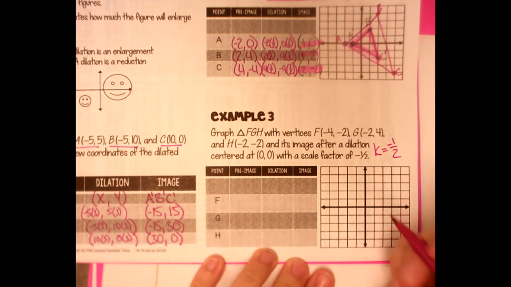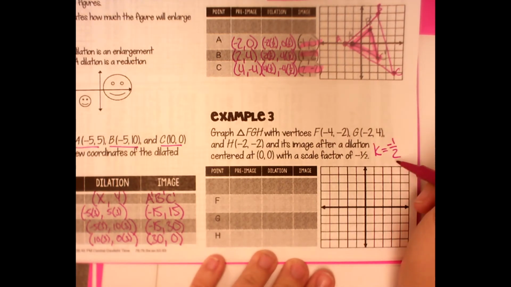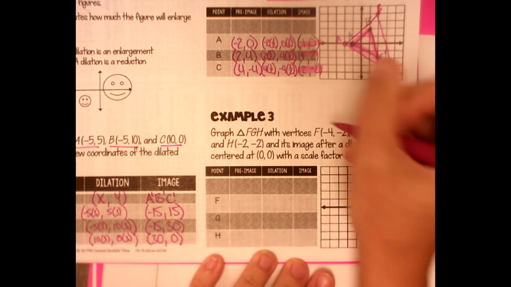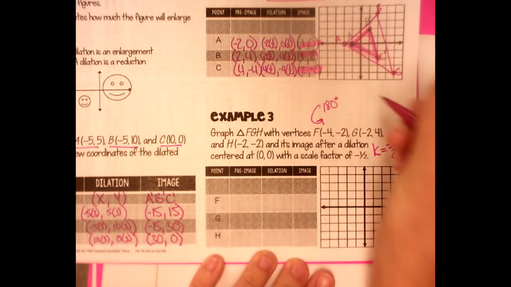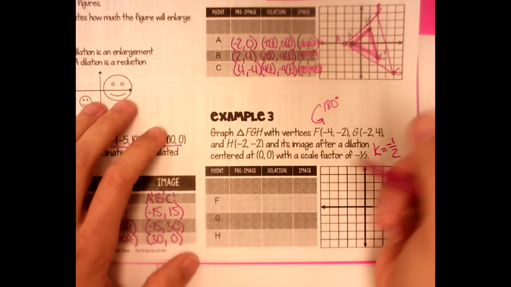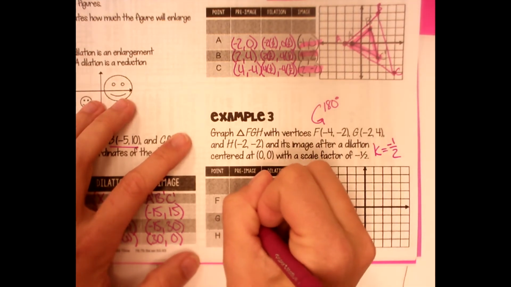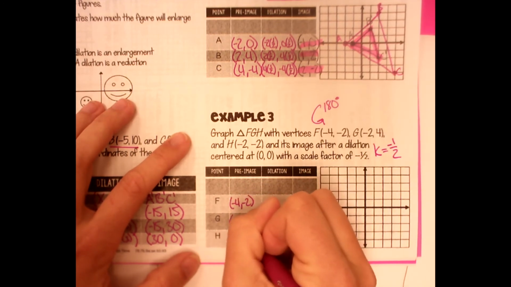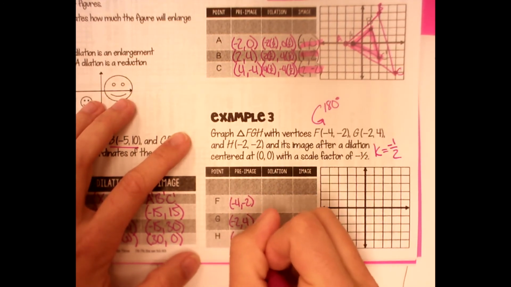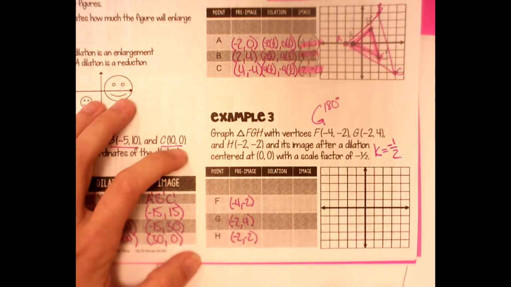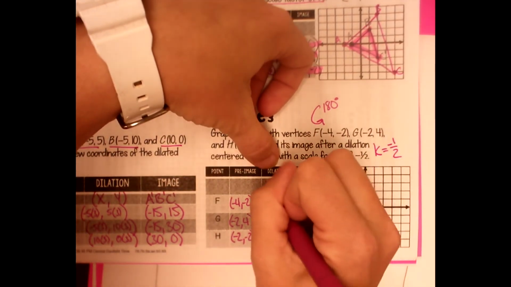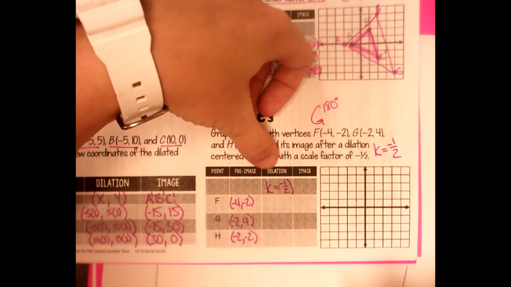What it's going to do is make it smaller because our k is less than 1, but it's also going to rotate our shape, our pre-image, 180 degrees. From wherever it was, it's going to rotate it 180 degrees. So if we look, your pre-image triangle is -4, -2, -2, 4, and then -2, -2. So my dilation, what I'm going to do is multiply everything by -1/2.